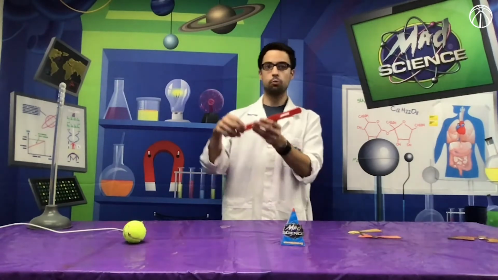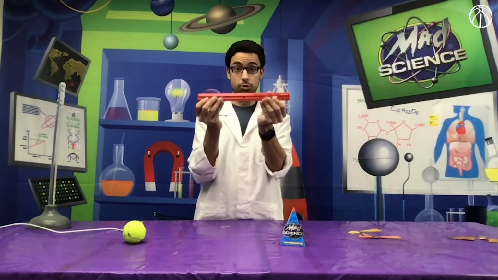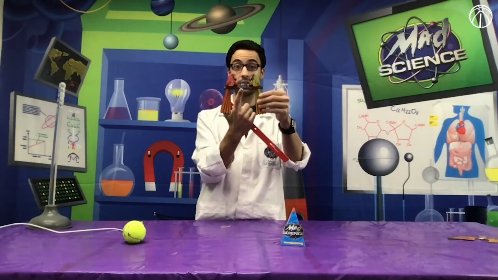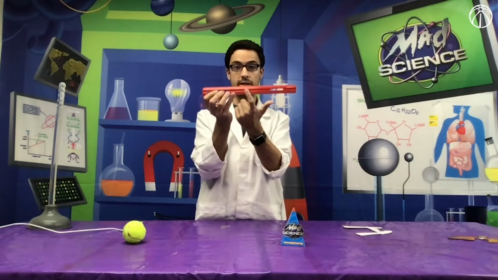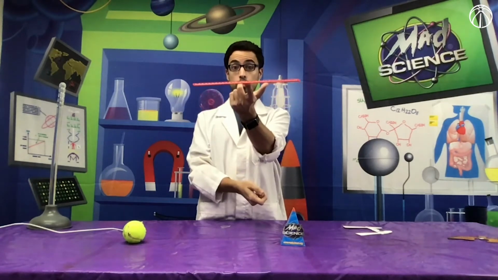A simpler example would be this ruler right here. It's very easy to find the center of gravity of this ruler, just like it's easy to find the center of gravity of these birds. Obviously, it's right in the middle. Pretty easy to tell just from looking at it. Same here, right in the middle. So I can balance that right on my fingertip, and of course the ruler doesn't fall.